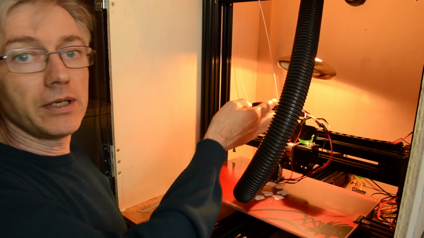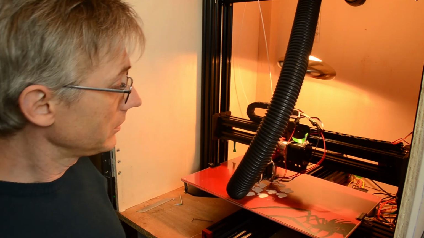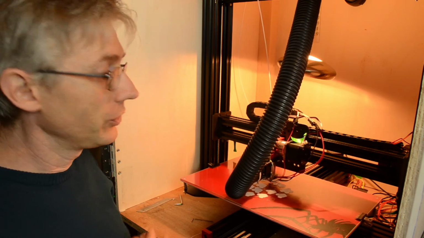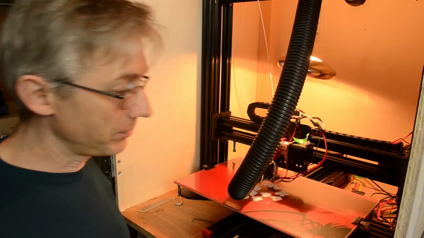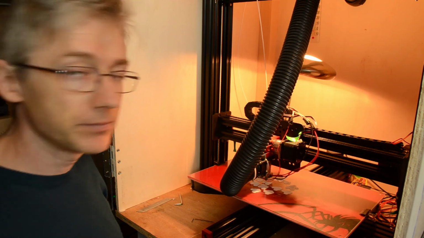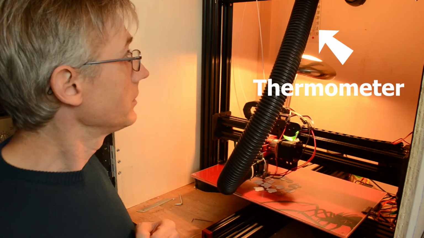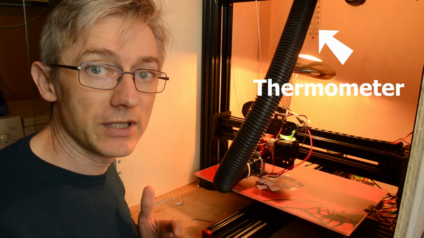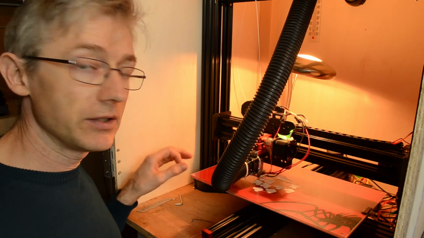I'm printing with ABS here. It's a very challenging material, and to do that I also built an enclosure around the printer. It's a box with transparent doors in the front. The temperature inside the box will be around 45 degrees Celsius. It has a heated bed, so this is 110 degrees.